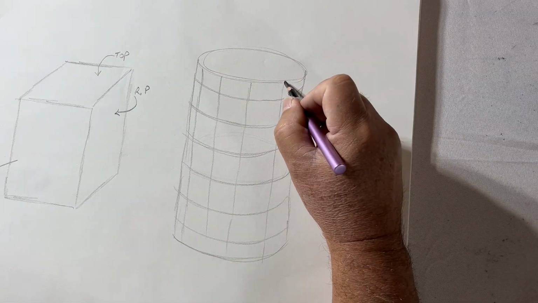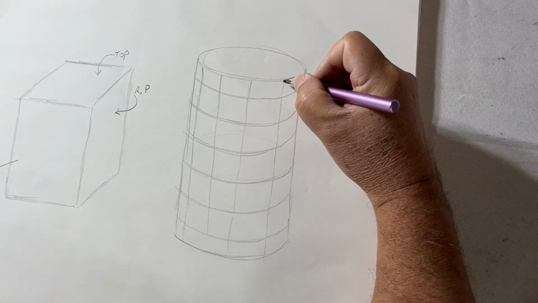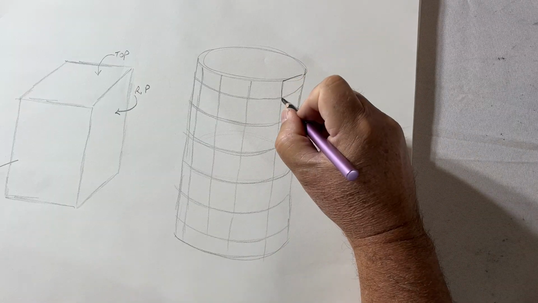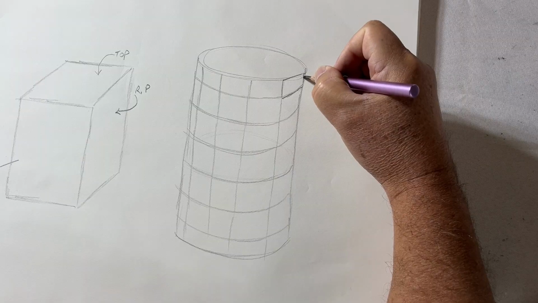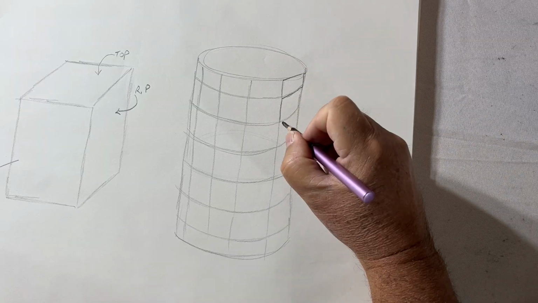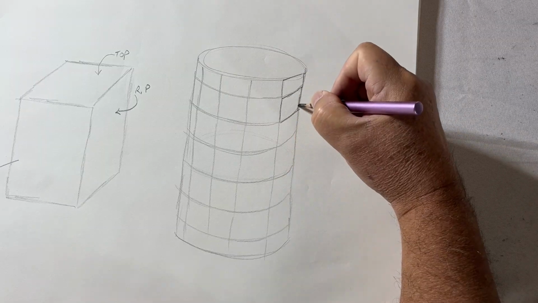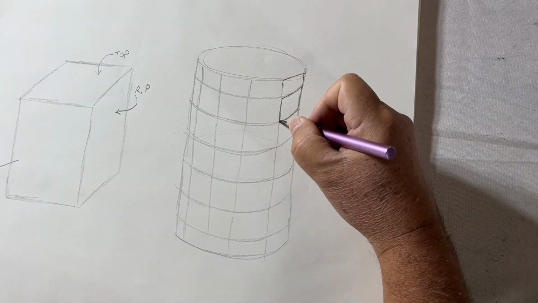So then what you have to do to show this as planes, essentially what you have to do is you have to turn these into angles instead of curves.